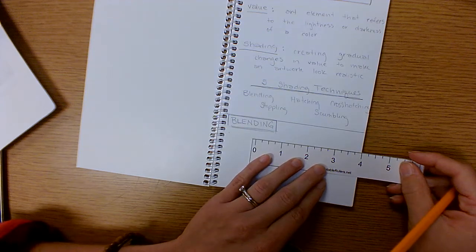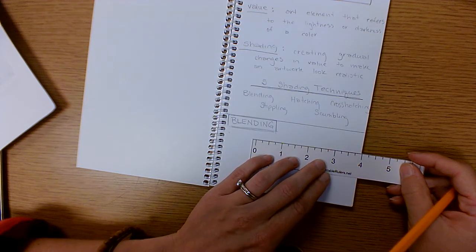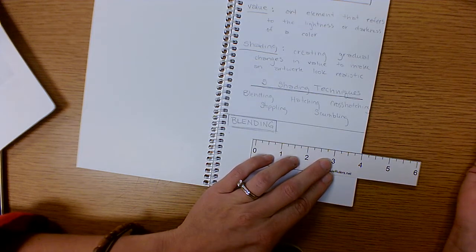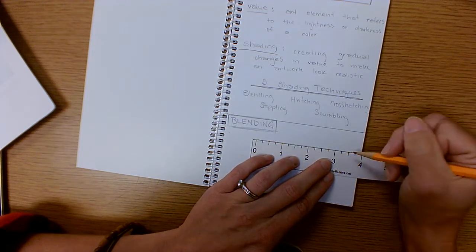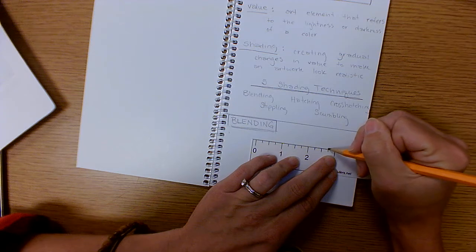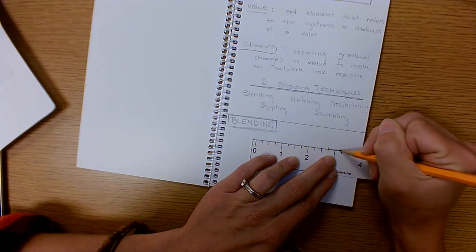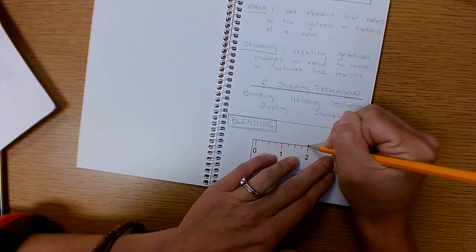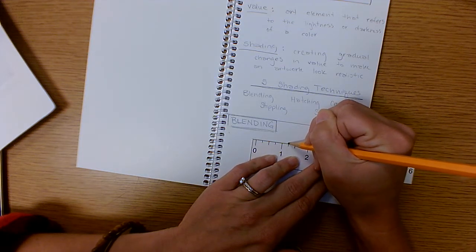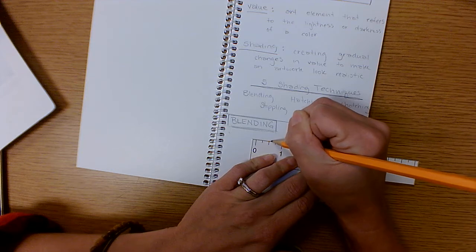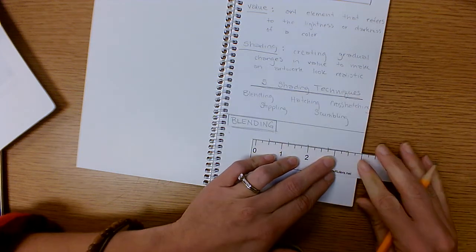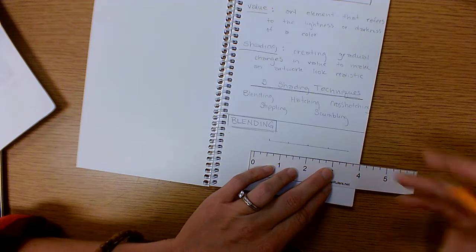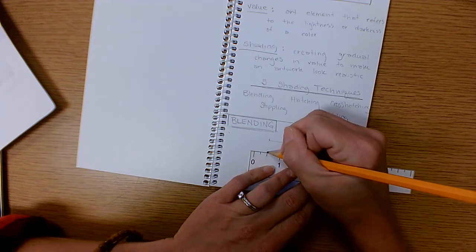So a value scale, put simply, is just kind of like a little chart that shows us light areas and dark areas. So I'm going to use my ruler to kind of mark this out so that when I make my value scales, I like my things to be measured quite nicely as I go.